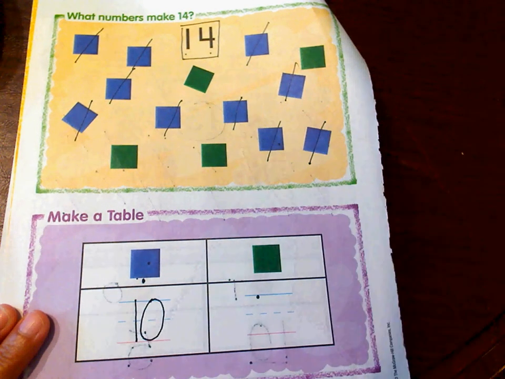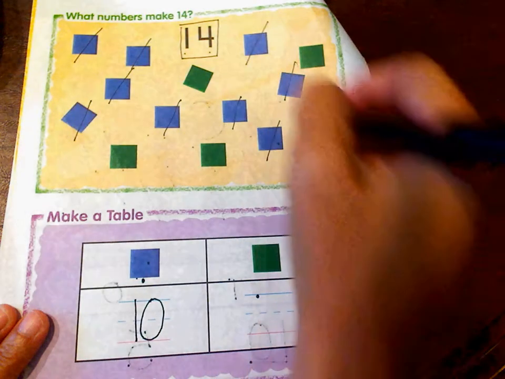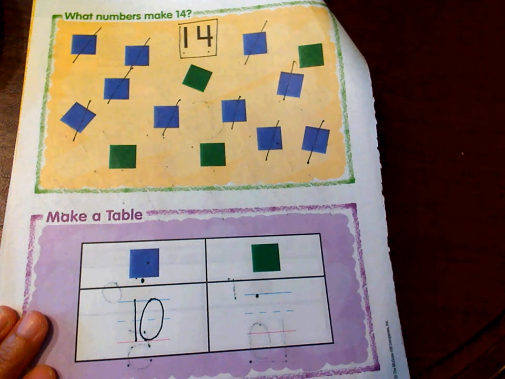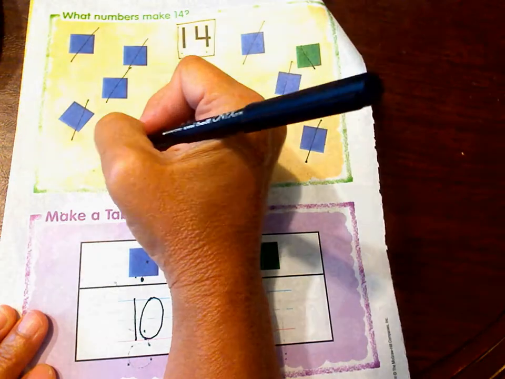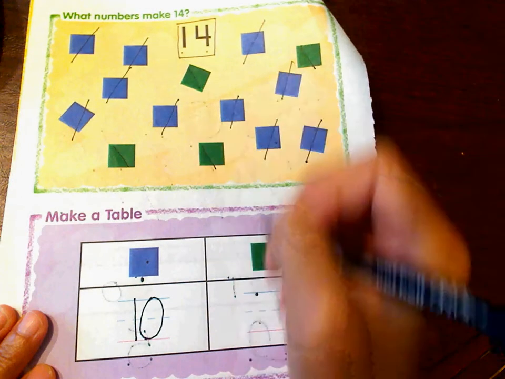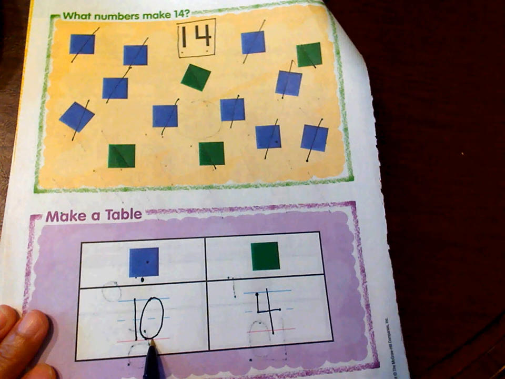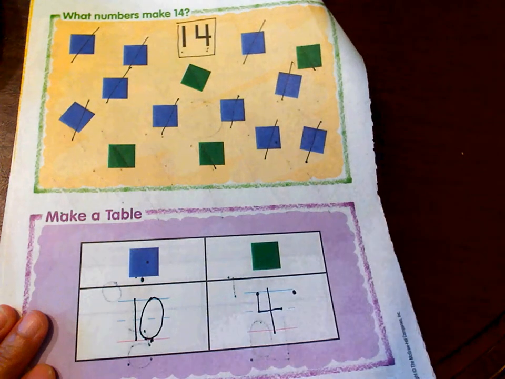Good job. Marking through them, remember, shows us that we've counted all of them and we've counted them only one time. So we counted 10 blue squares. Let's go back and count how many green squares are left. 1, 2, 3, and 4. Good job, boys and girls. So you had 10 blue squares and 4 green squares, giving you a total of 14 squares.